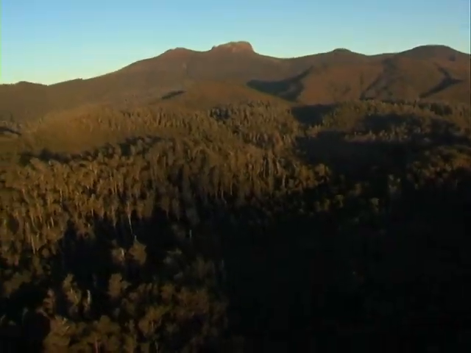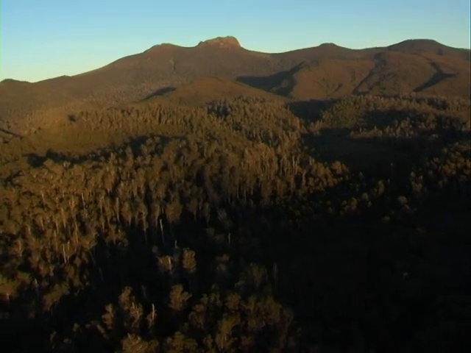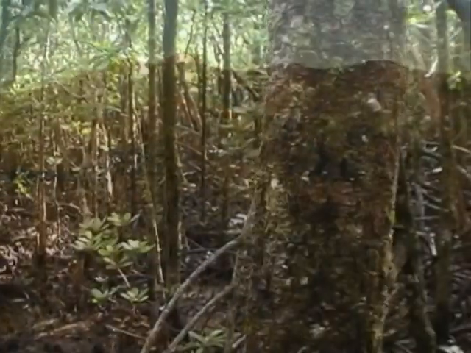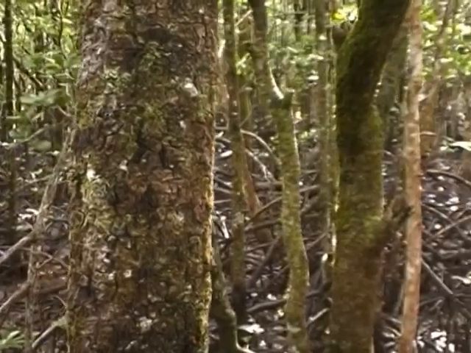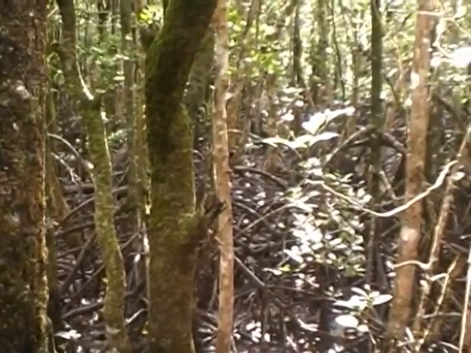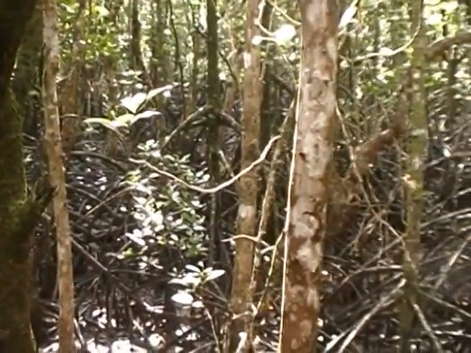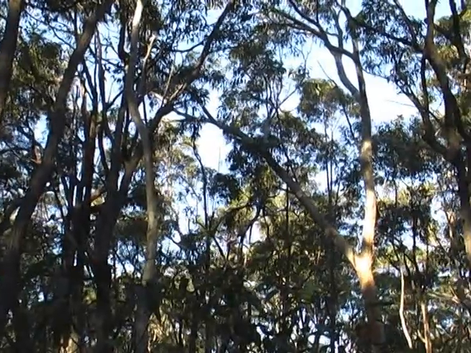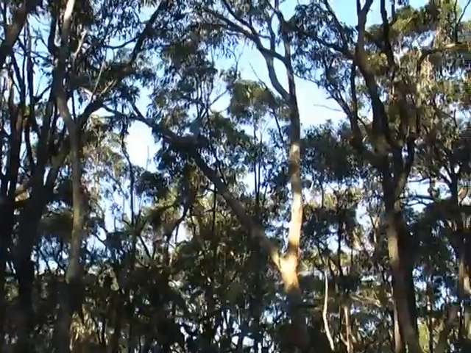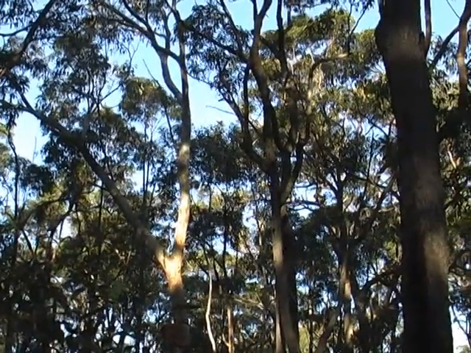These factors can be used to classify forests in different ways. Mangrove forests, for example, are so named because the mangrove is the dominant tree species. This film identifies forests by the density of their canopies.